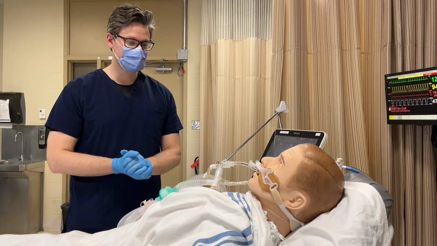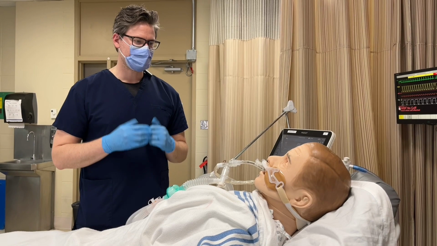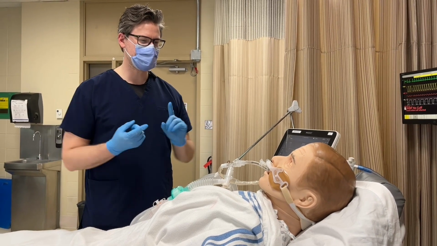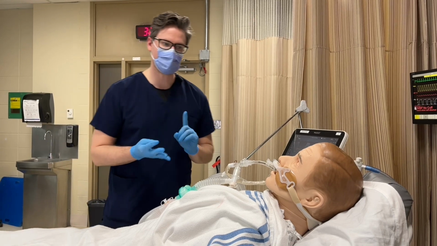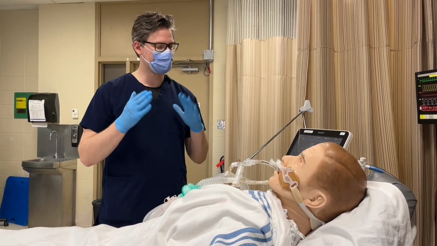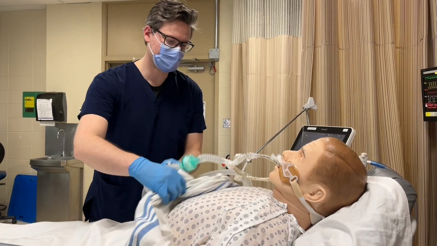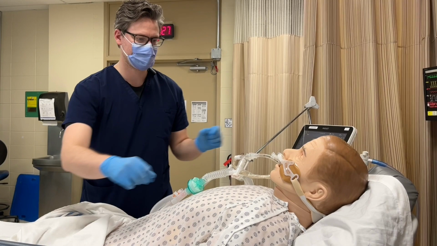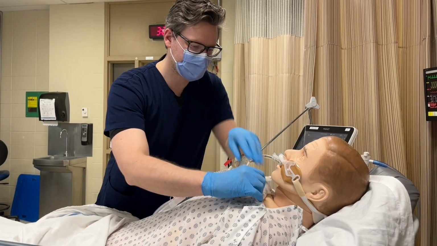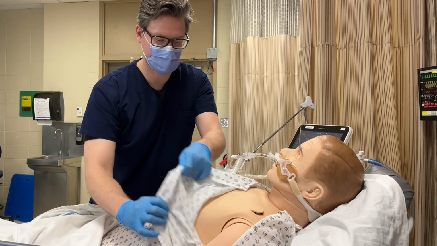Now that we introduced ourselves to the patient, we're going to perform our respiratory assessment. Respiratory assessment includes the inspection, the palpation, percussion, and auscultation of our patient. So the first thing we're going to start with is an inspection of our patient. We're going to lower down the blanket, letting the patient know what we're doing. We're going to undo their gown, have a look at their thorax.